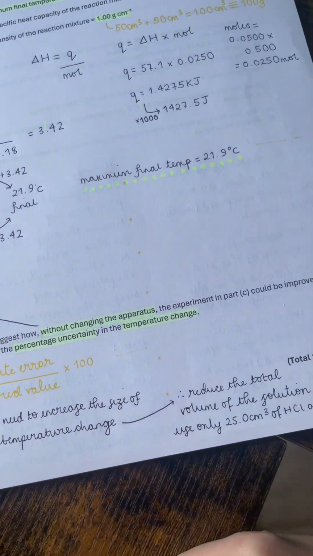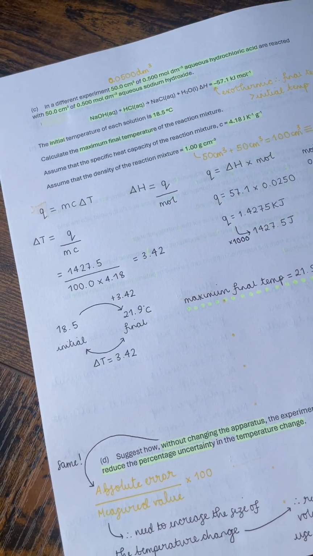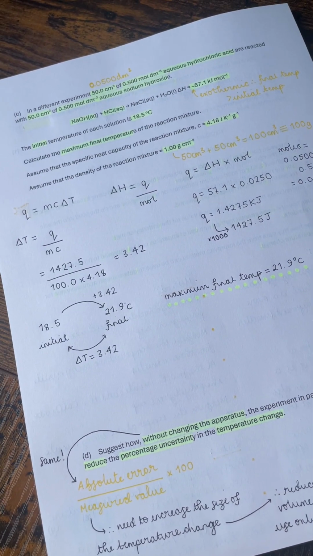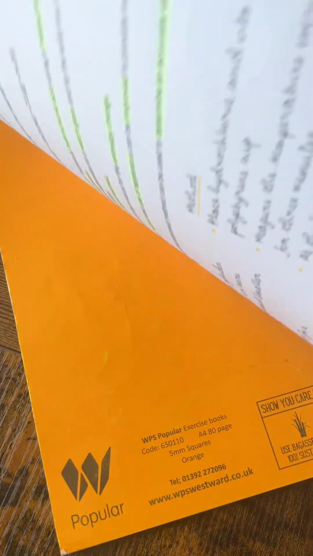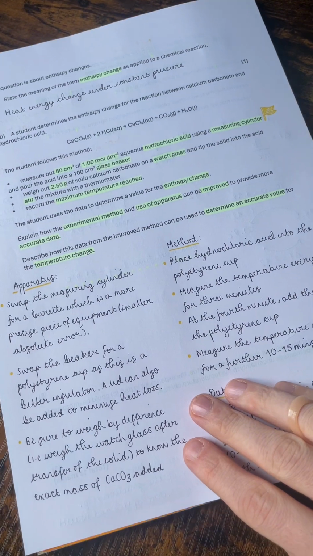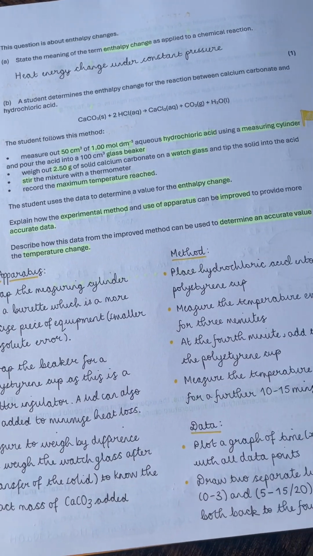But yeah, so that's quite a long 13 mark, both practical and theoretical question on energetics. Not the nicest, because you've obviously got this 5 mark calculation, as well as the 6 mark practical part. But hopefully all of that makes some sort of sense.